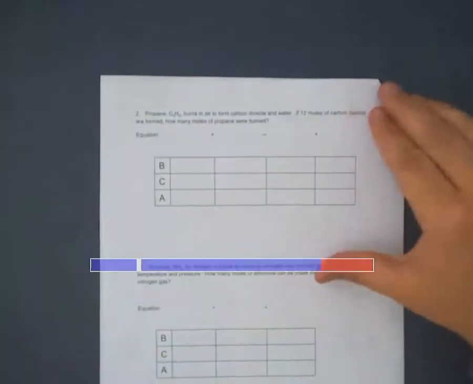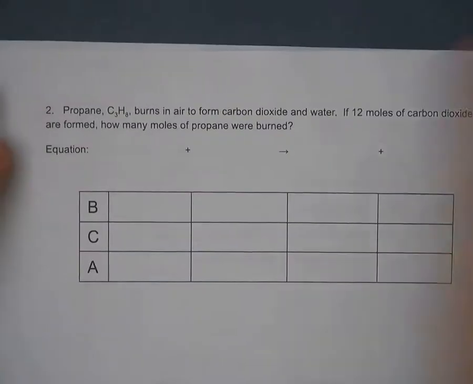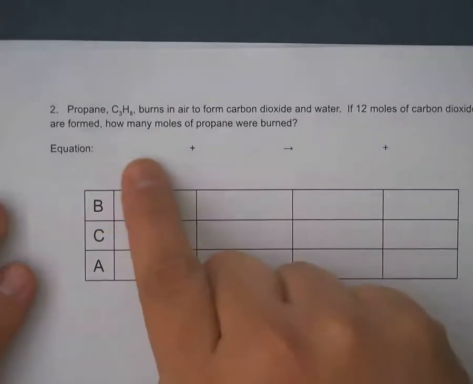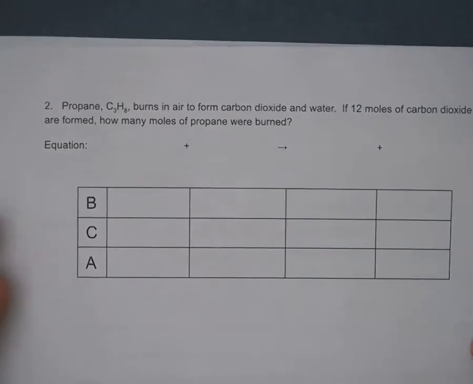Let's take a look at number 2 from the BCA tables. We won't do all of them, but I want to do another one because this one's a little bit different here. So number 2 in your packet of notes asks this question. Propane burns in air to form carbon dioxide and water. If 12 moles of carbon dioxide are formed, how many moles of propane were burned?